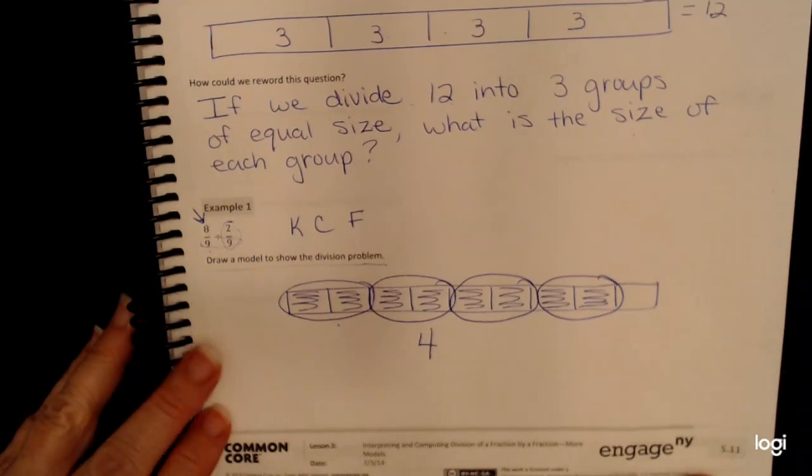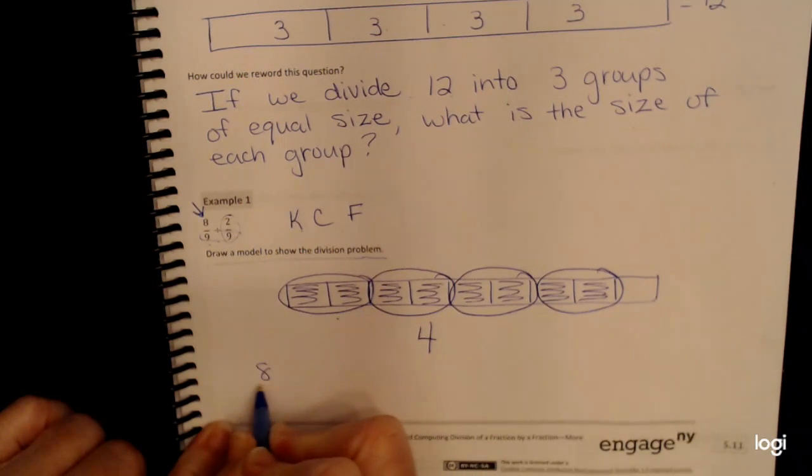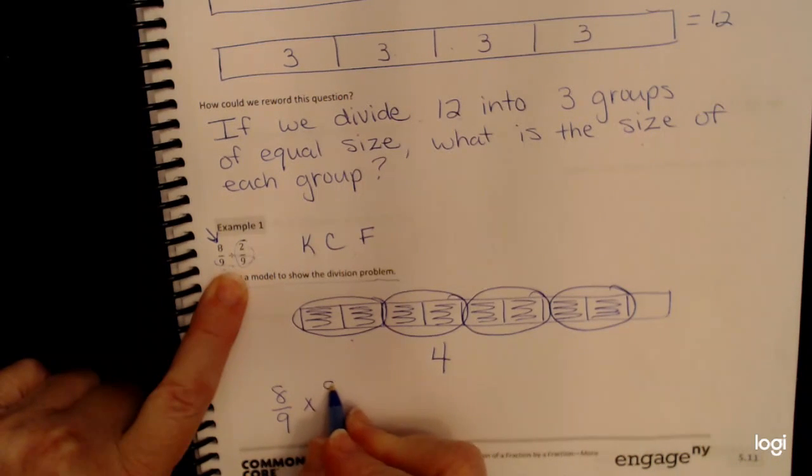All right, well, let's go ahead and check our problem. We remember keep, change, and we're going to flip.